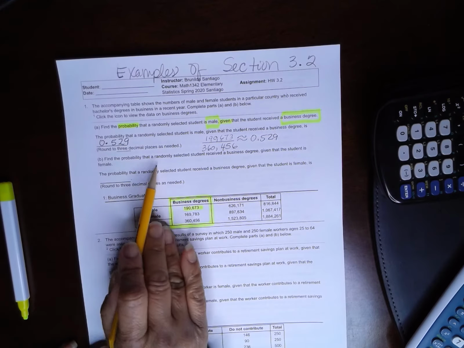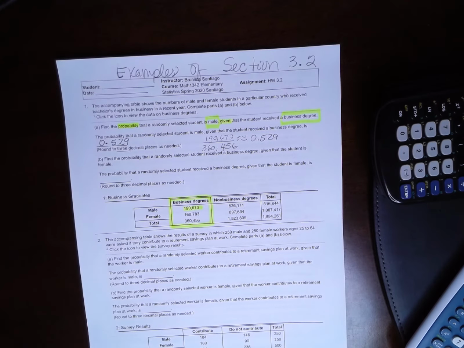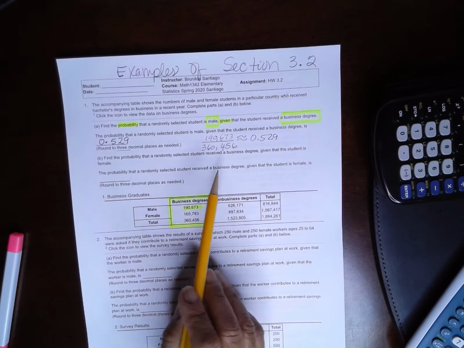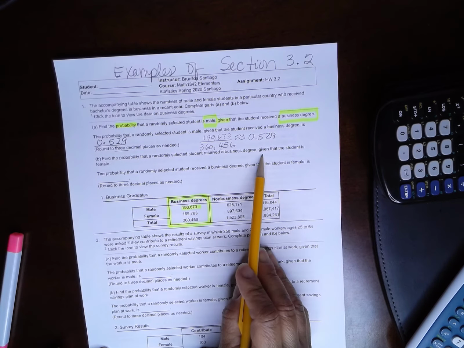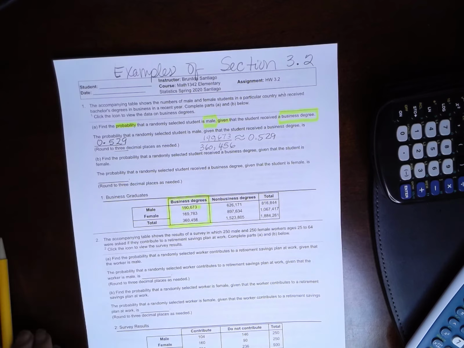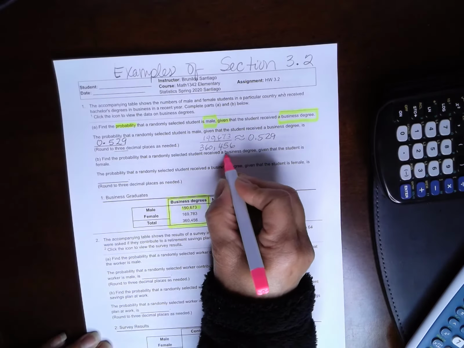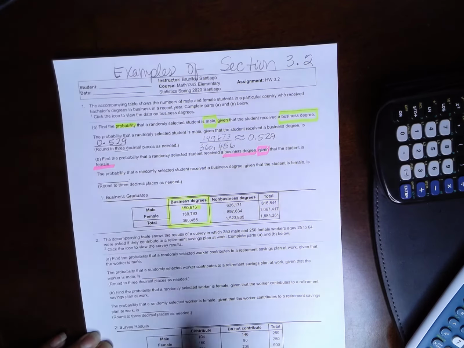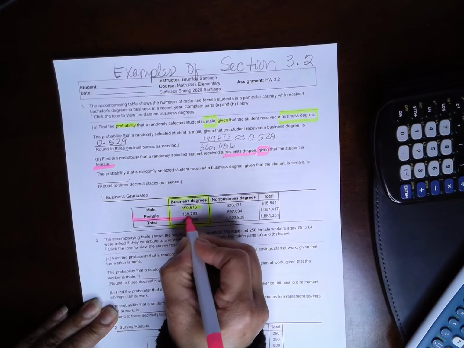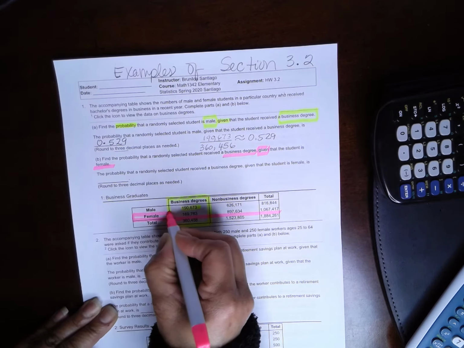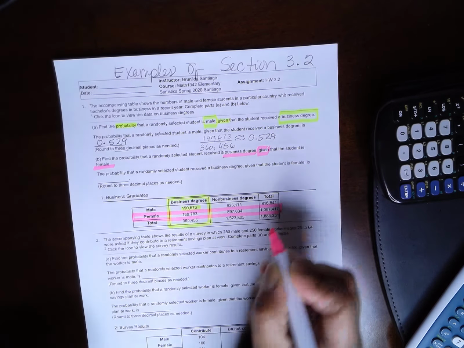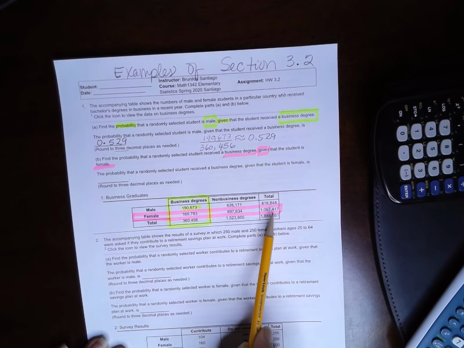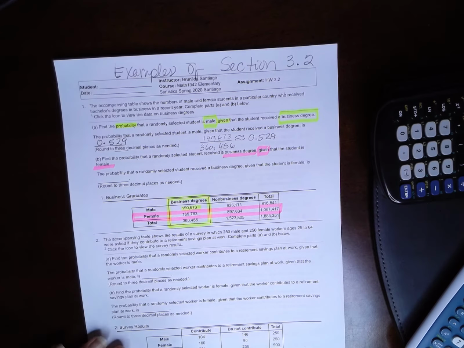Next, find the probability. I'm going to change colors because we're using the same table. Find the probability that a randomly selected student received a business degree, given that the student is female. So, business degree, given is what happened, that is female. So, female is this row right here. These are the only numbers that I can use. I can only use this number or that number, or 2 of those only.